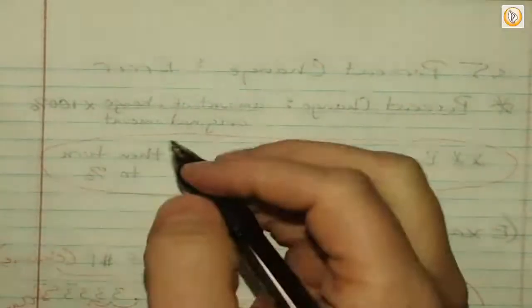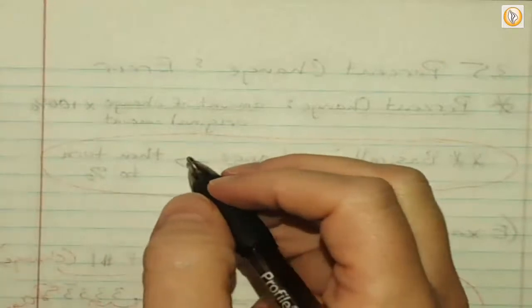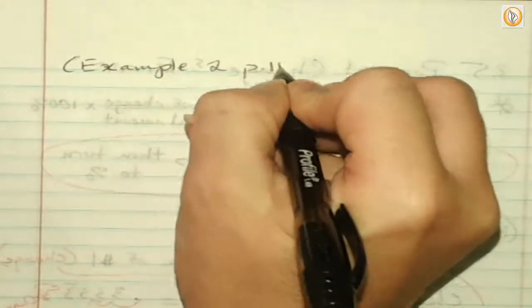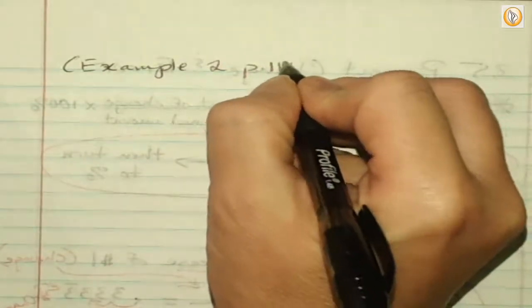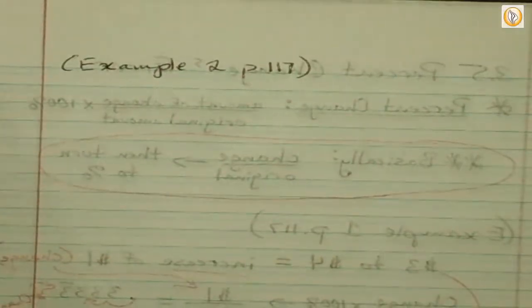All right, now look at example 2. Page 117. Chat, you want to read that?